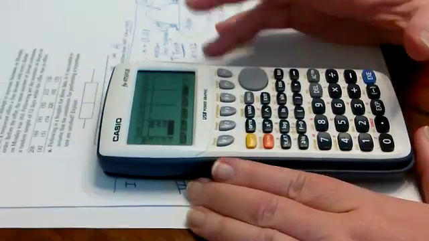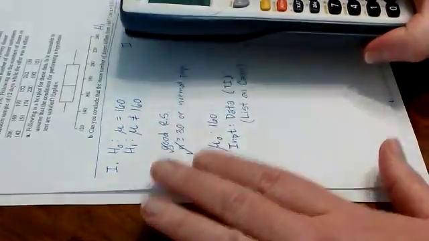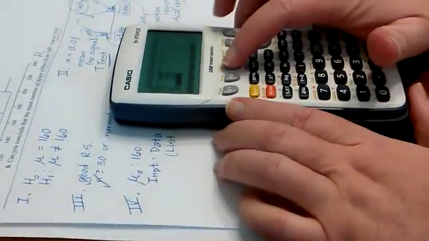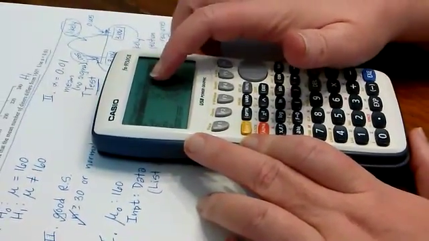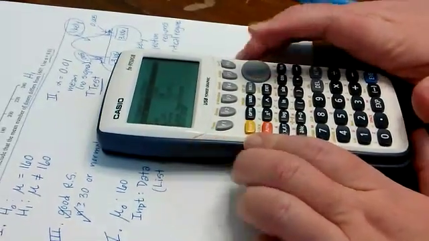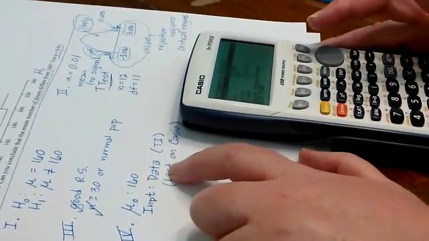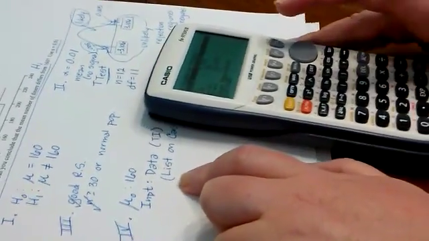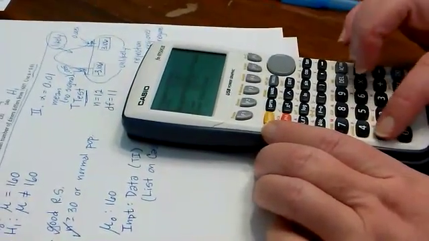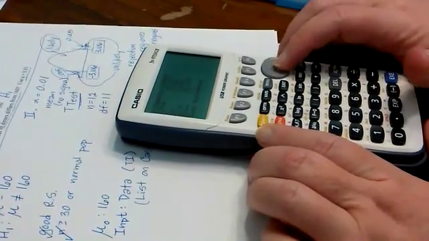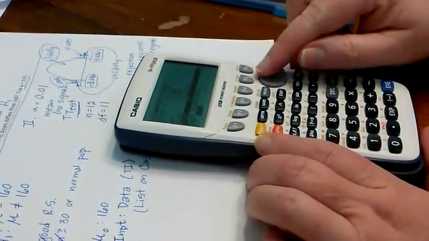So on a TI, right, you're going to do stat, edit, edit, put the numbers in the list, go back to stat and test and t-test. On a Casio, I do test and t and one sample. And then here on the Casio, I'm going to hit list. On the TI, you're going to put input as data, and it's going to ask you for a list number. So you want to tell it you put it in list 1. You're going to put in mu sub 0 as 160. Tell it it's in list 1. Frequency is 1. That means use every number on the list once.